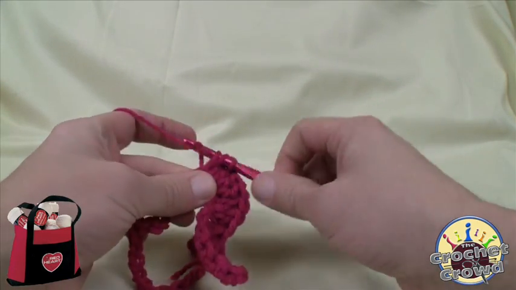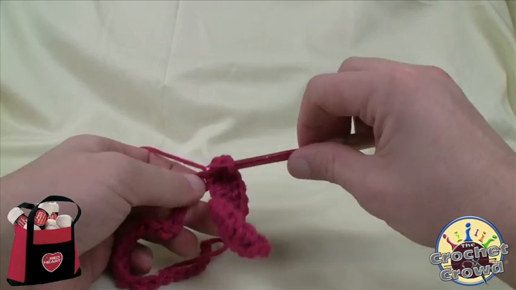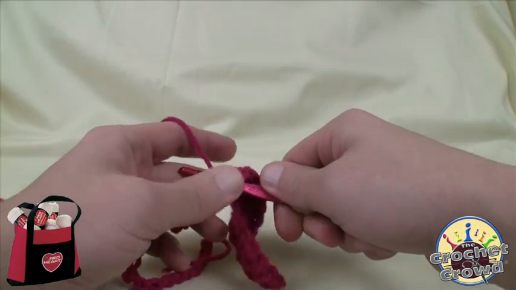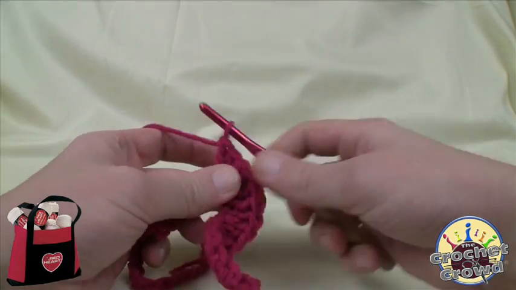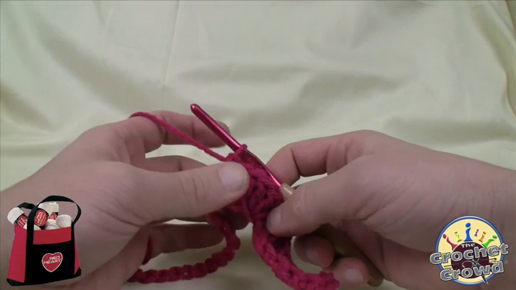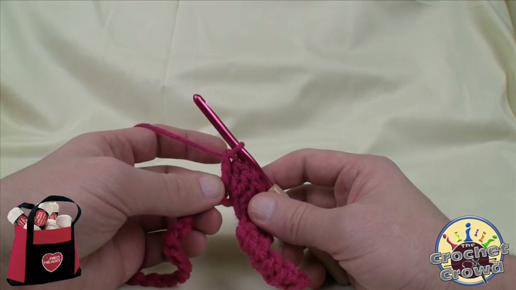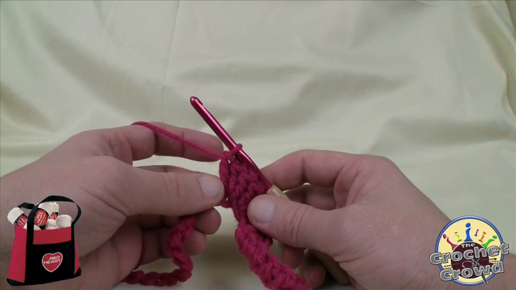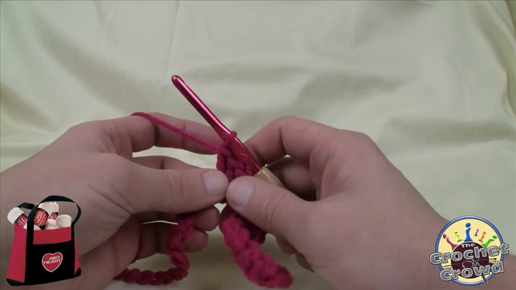So at the top of your waves you're always gaining stitches, and at the bottom of your waves you're always decreasing them, make them smaller in order to keep these waves moving around. So now let's go on to the next part here. It says double crochet 2 together 6 times. Okay, so we're going to do this 6 times in the next one.